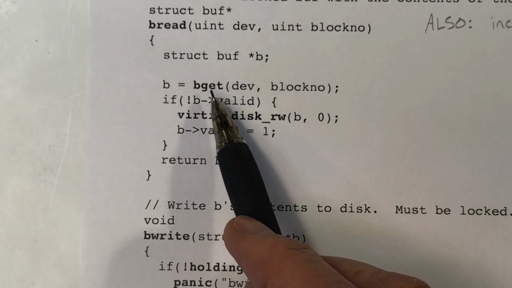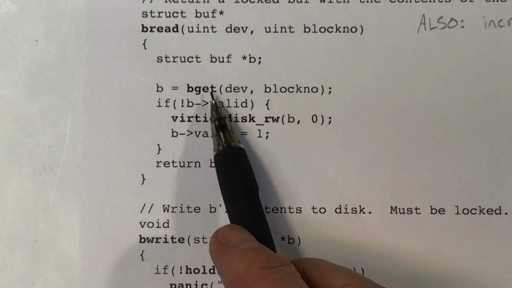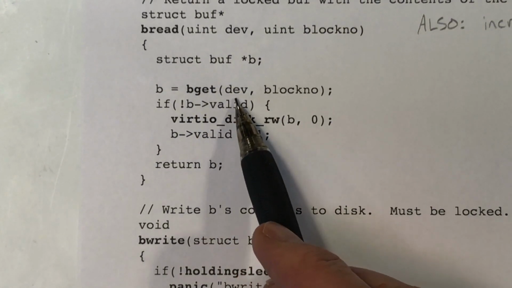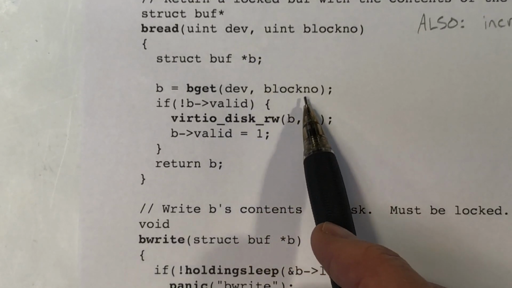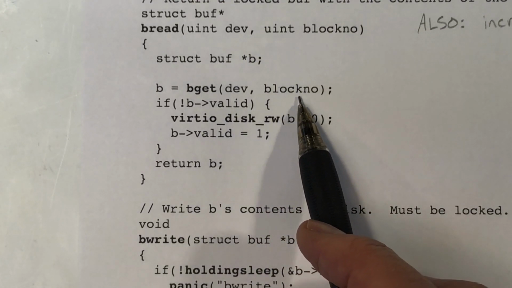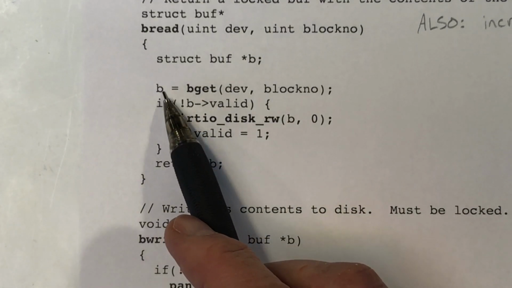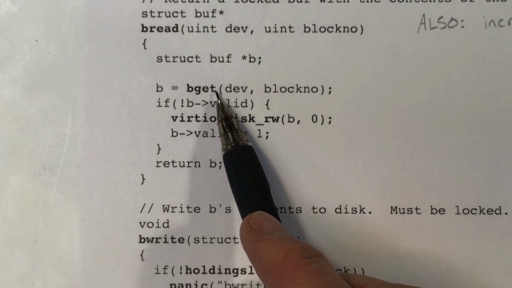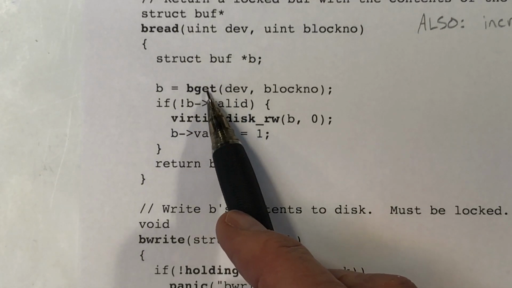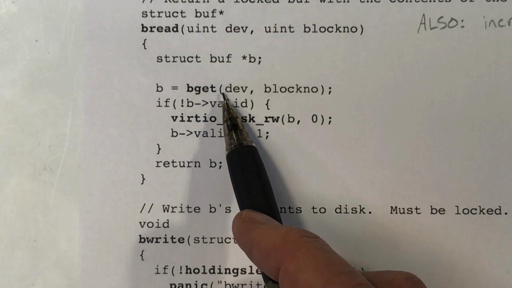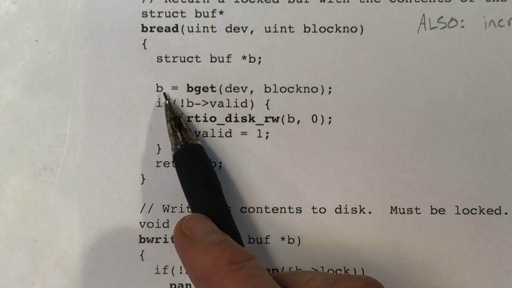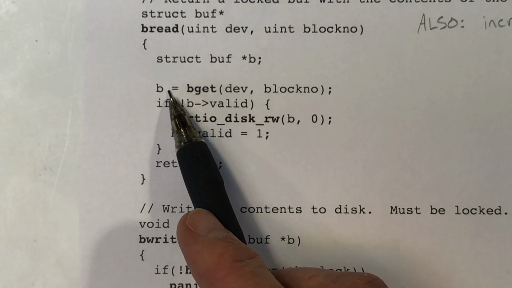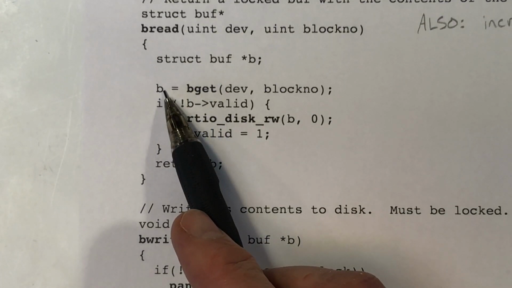So this function will first call bget. Bget will search the circular linked list of buffers to see whether we already have a cached copy of this particular block. And if so, it will return a pointer to that buffer. But if we don't already have one, then bget will return a pointer to a newly allocated buffer. In other words, it'll find a free buffer with reference count of 0 and return a pointer to that. In either case, it will increment the reference count and grab the lock. So now we have a buffer with the reference count incremented and the sleep lock set.